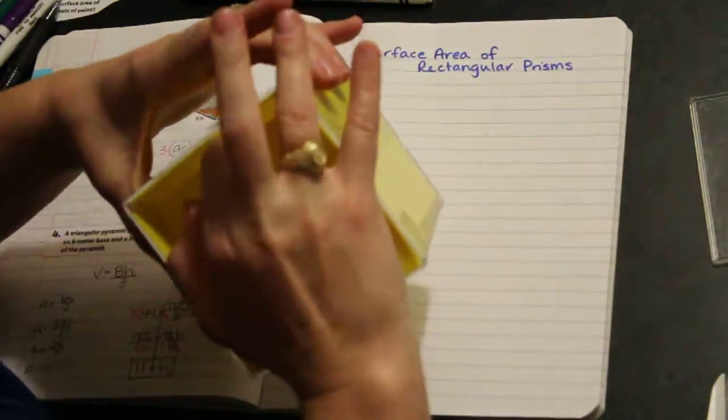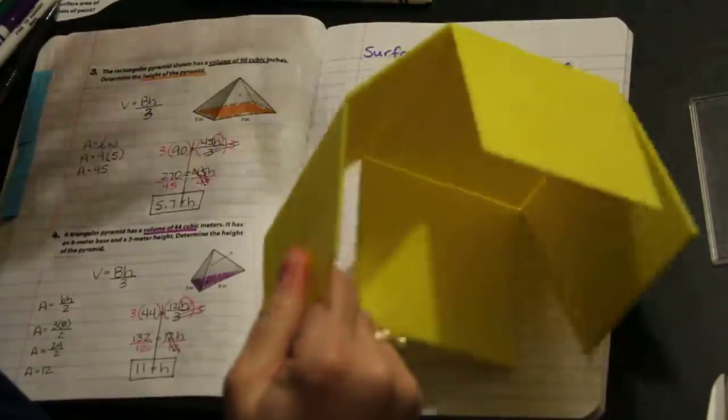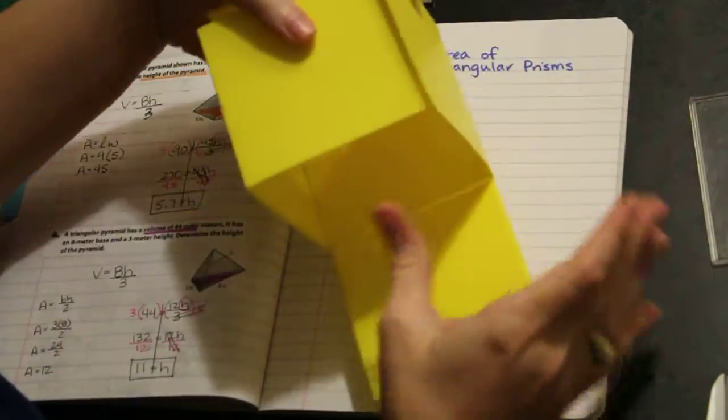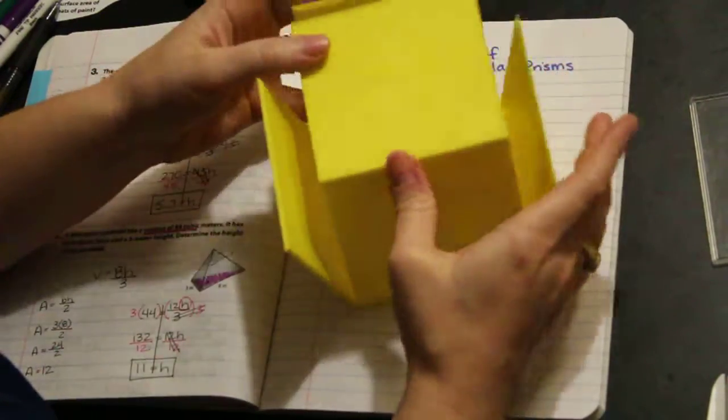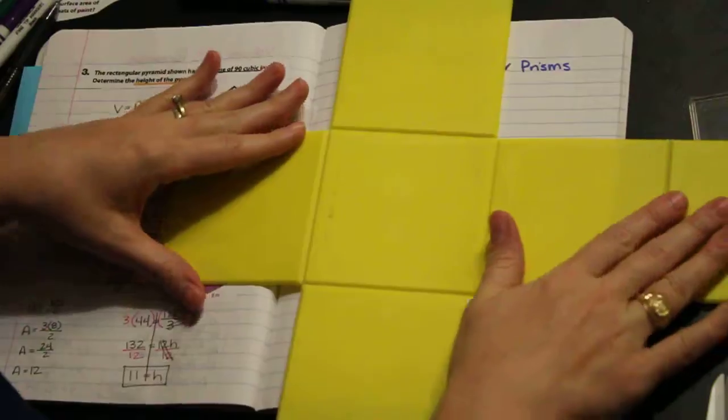Okay, so to find out what the surface area of a rectangular prism is, what you want to do is take your shape and unfold it into a net so that you can actually see all of the surface area at one time.